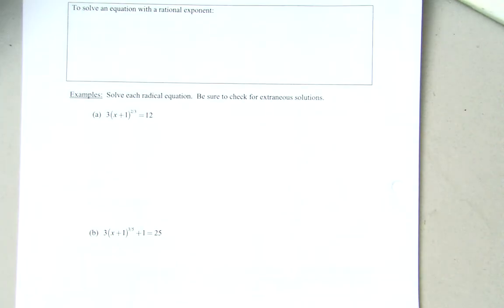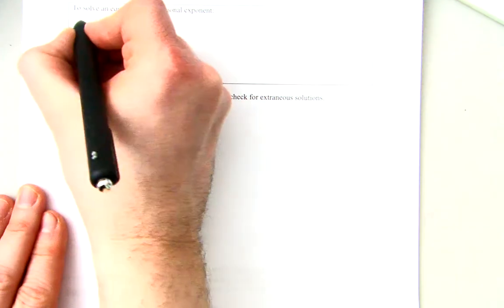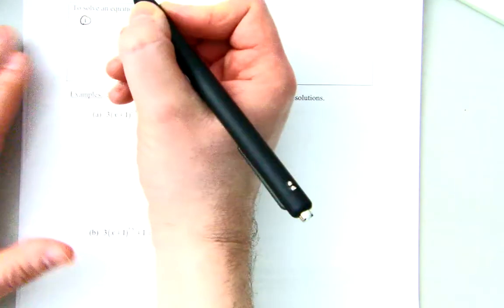The first one is what happens if we have a rational exponent in there. So for example, like letter A, halfway down on the page. 3 times x plus 1 to the 2/3 equals 2. Any idea what we would probably do first in letter A? Divide by 3. Step number 1 is going to be get the piece with the rational exponent by itself. Let me write that as a first step, and then we'll go do that in letter A.